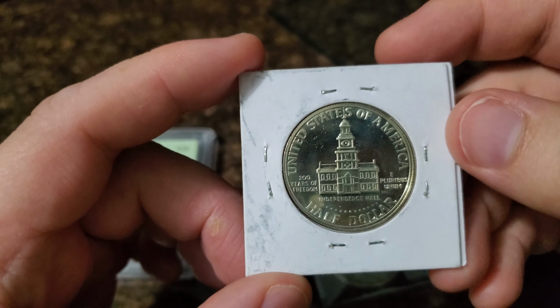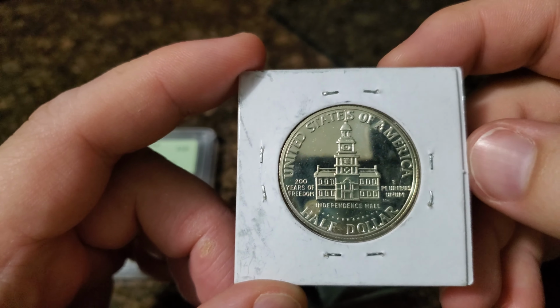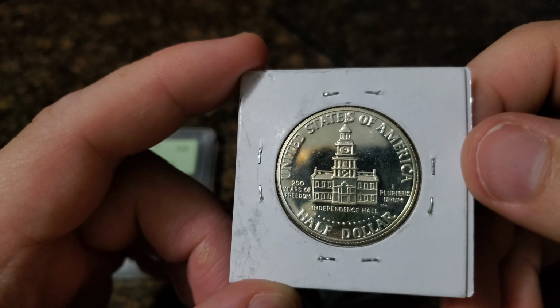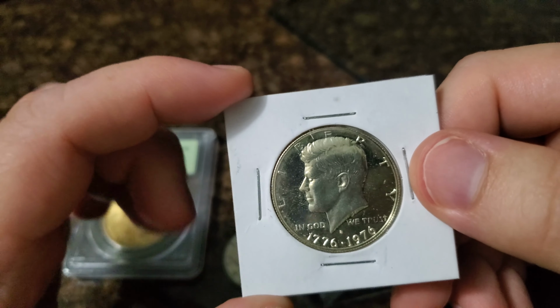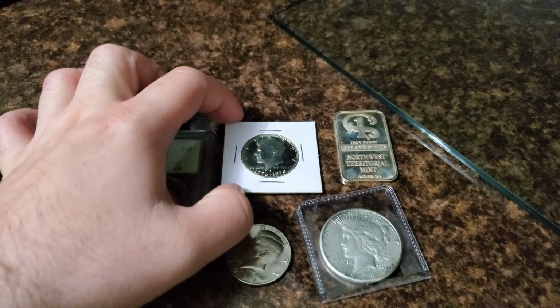This is a silver coated clad coin that was only issued in uncirculated and proof sets and was not a circulated or business strike coin.